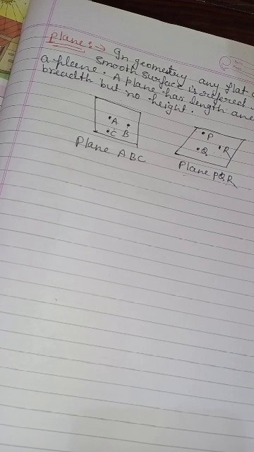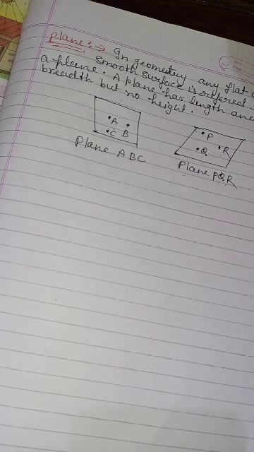Because at that time it will have length and breadth. The top of the table will be a plane. At that time it has only length and breadth. Okay, so the points that are lying inside the plane are known as coplanar points.